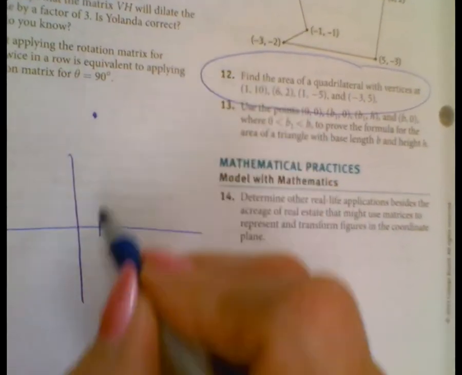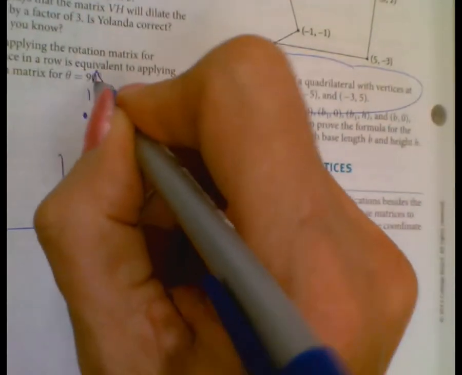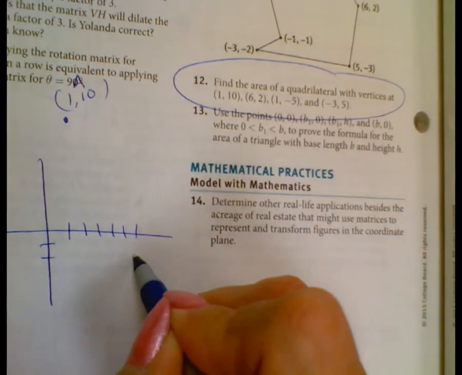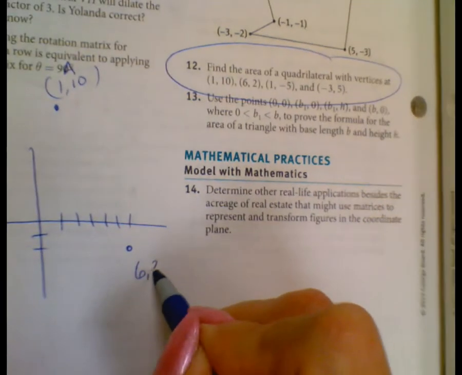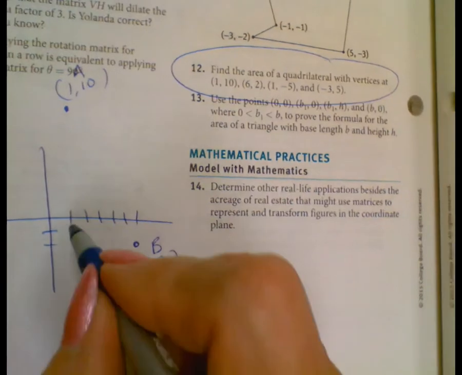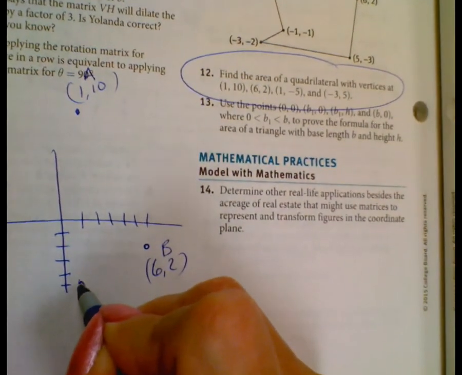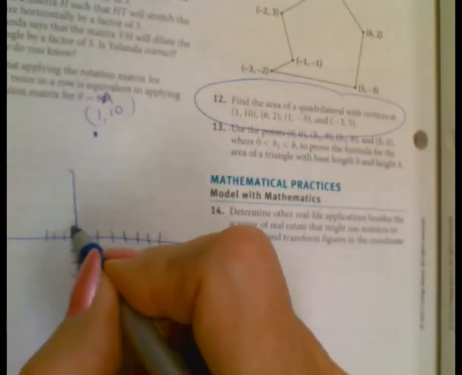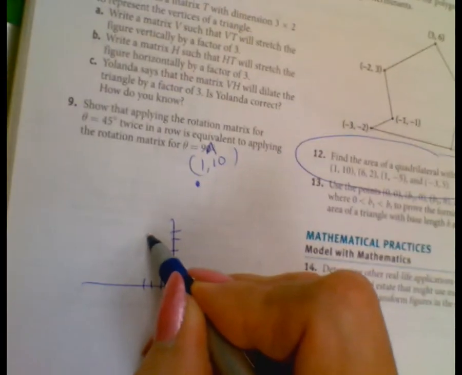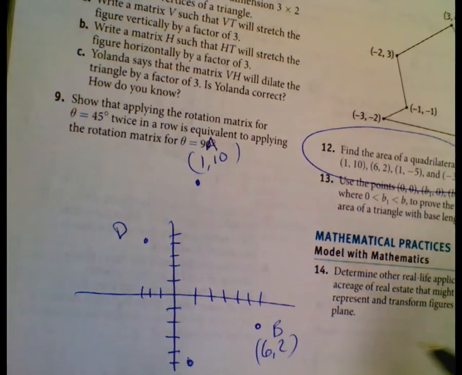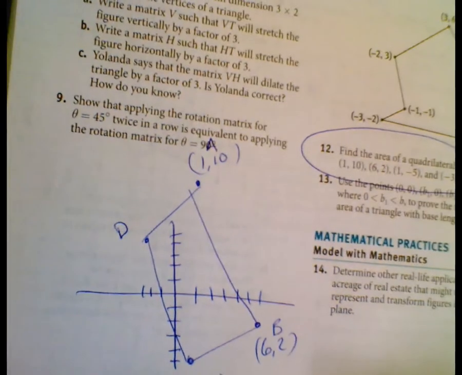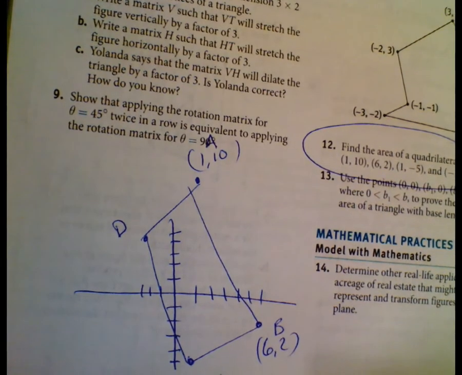1, 10 is like up here. We'll call that point A. 6, 2 is down here. We'll call that B. 1, negative 5 is here. And negative 3, 5 is here. We'll call that D. So this is basically what your picture looks like. But notice none of these are at 0. We really need one of them to be 0. So you have to choose which one you want to move.